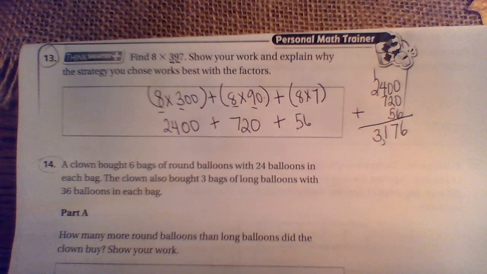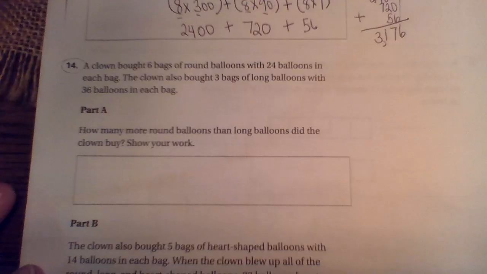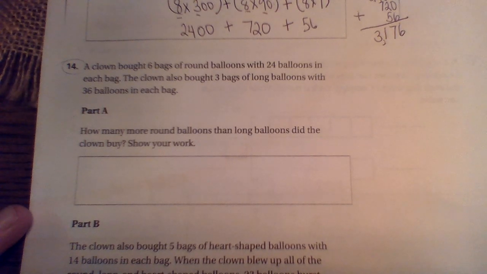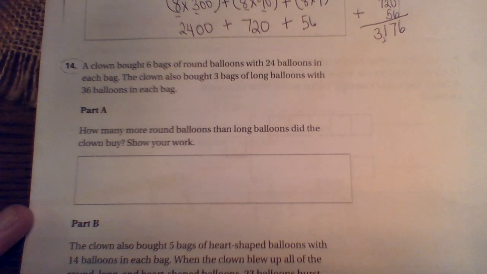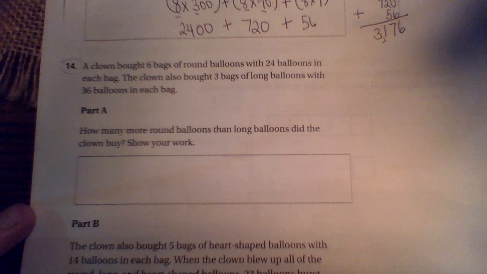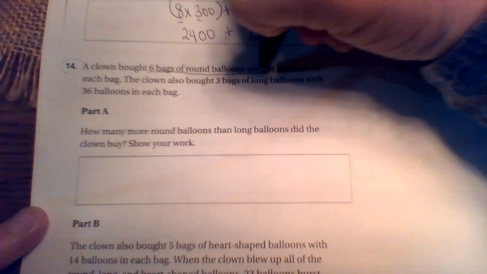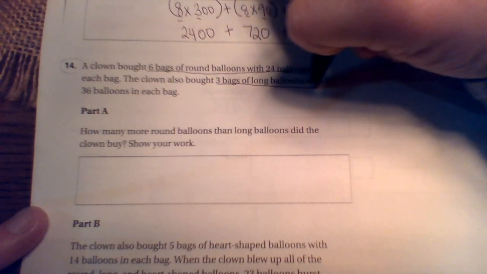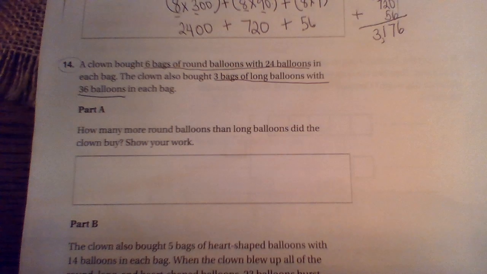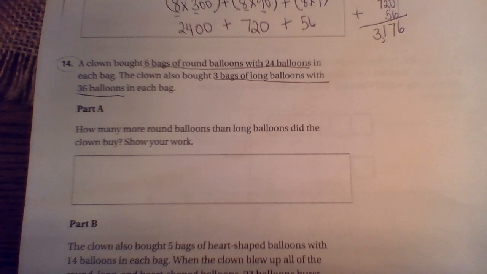Number 14, a clown bought 6 bags of round balloons with 24 balloons in each bag. And the clown also bought 3 bags of long balloons with 36 balloons in each bag. Well, right off the bat, when I look at this, I see 6 bags of 24 and 3 bags of 36. So I know that this is not going to be a one-step problem. This is going to be a multi-step problem.